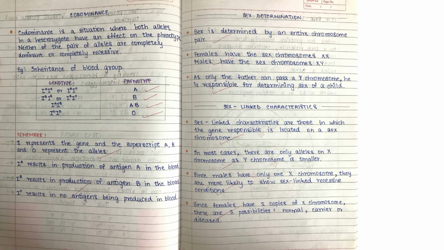A sex-linked characteristic is a feature that is coded for by a gene located on a sex chromosome, making it more common in one sex than the other. So in most cases, there are only alleles on the X chromosome, as the Y chromosome is much smaller. Since males have only one X chromosome, they are more likely to show sex-linked recessive conditions. Since females have two copies of the X chromosome, there are three possibilities: normal, carrier, or diseased.